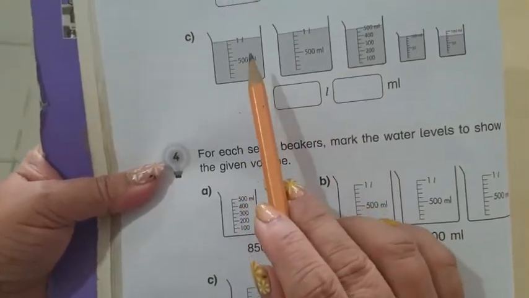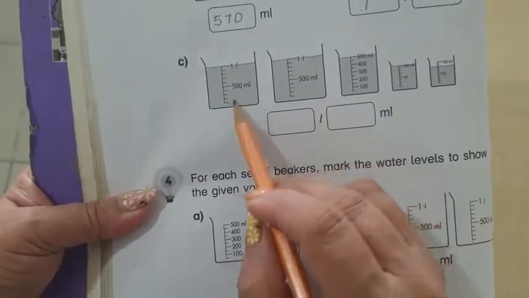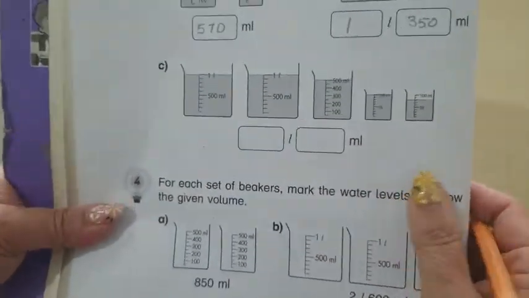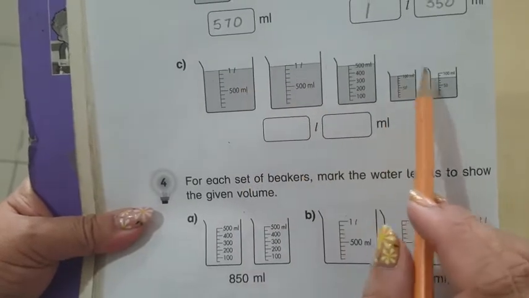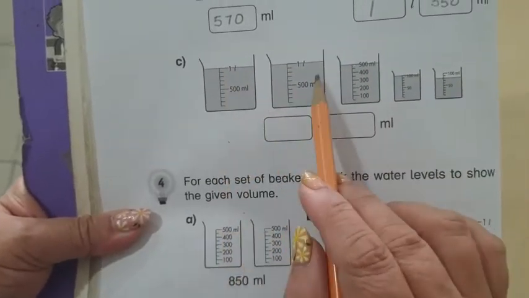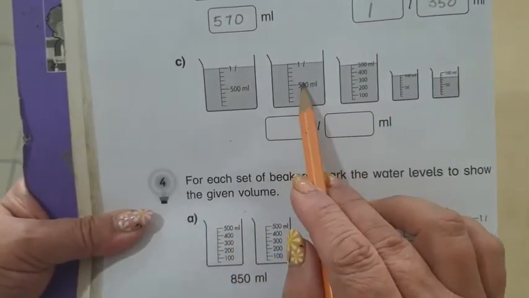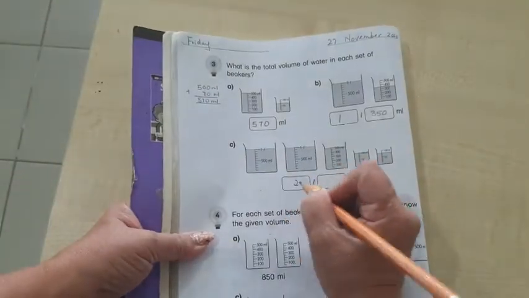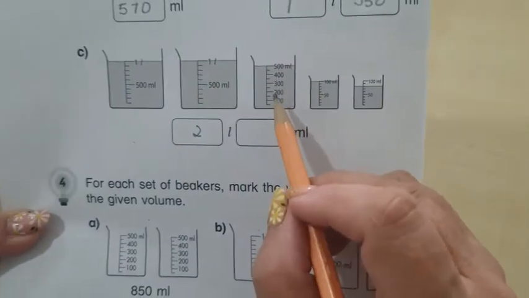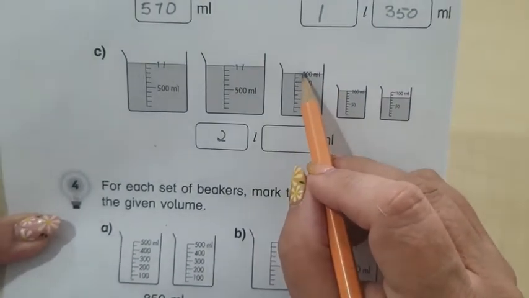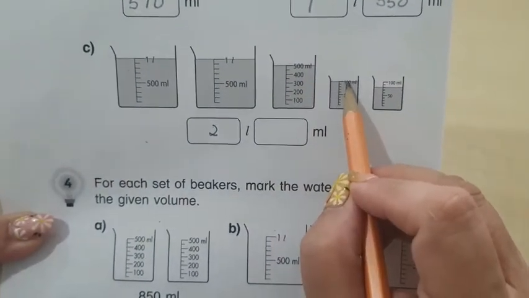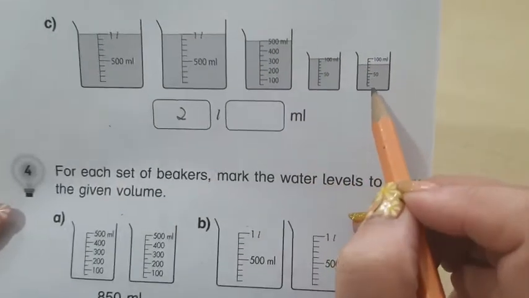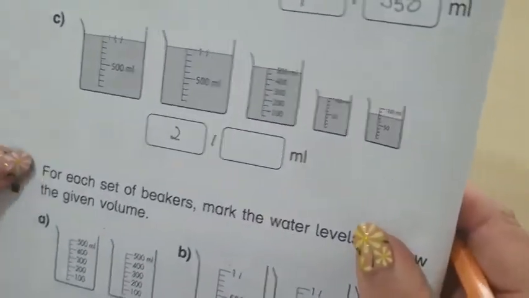Okay, next one is C. Now, C, you have so many, so you need to add so many. Let's look at the 1 liter ones. This is 1 liter plus 1 liter, so this is 2 liters. Now, let's look at the smaller beakers. This is 500 plus 100 is 600, plus this is tens.